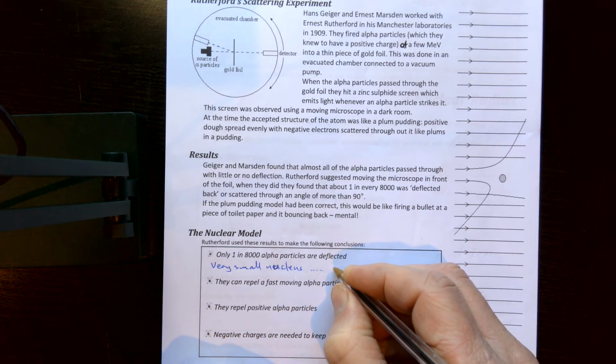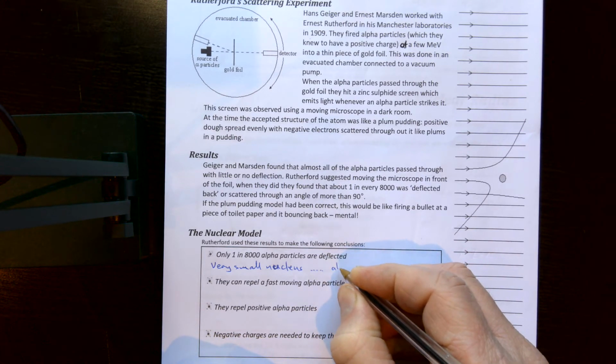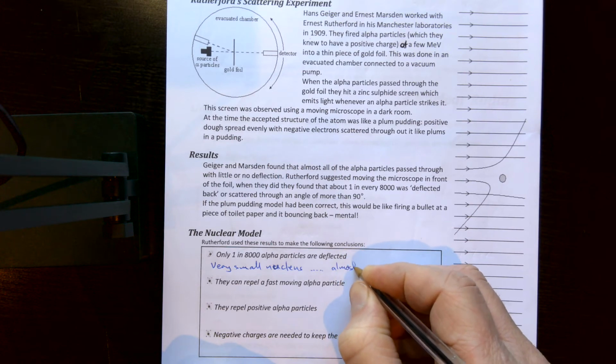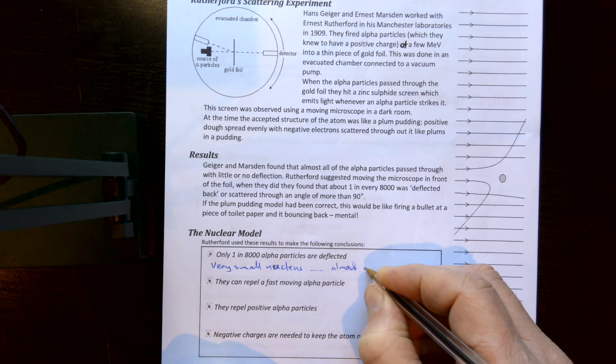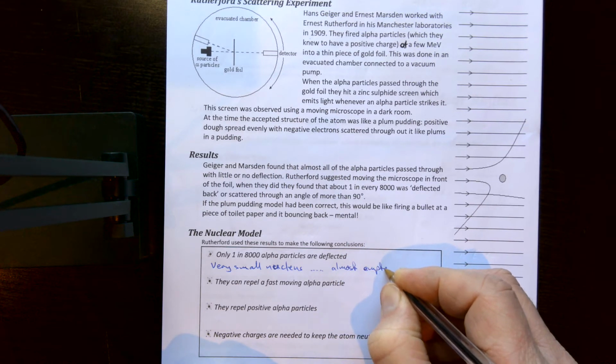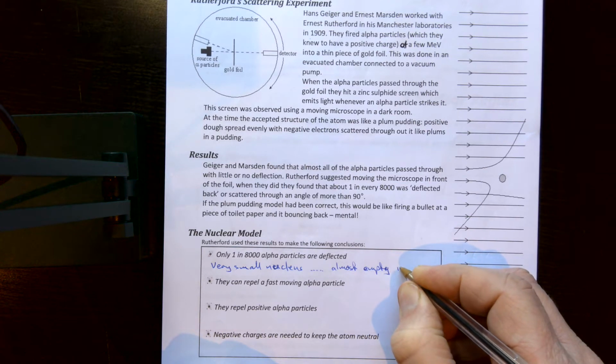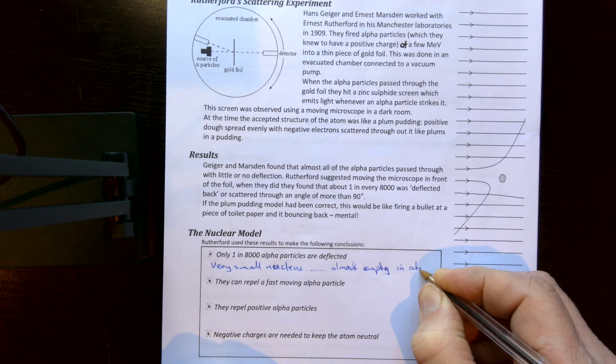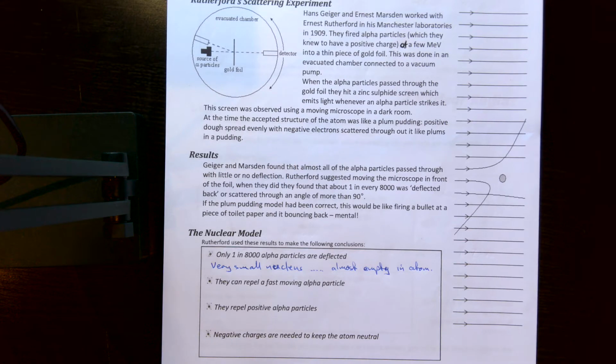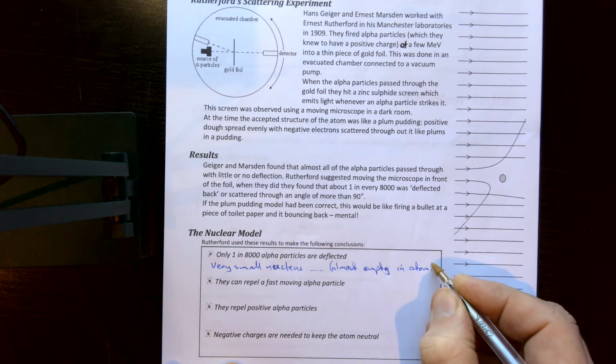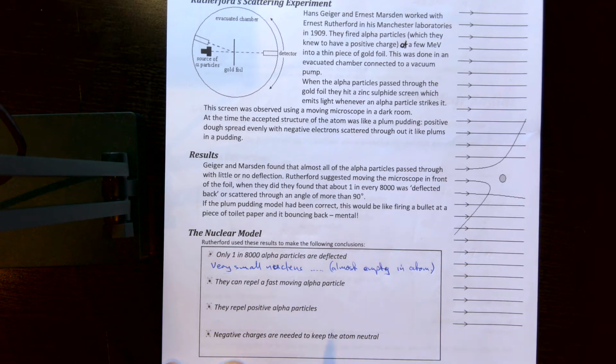So conversely, the atom is mainly empty space. But that's your definition. So it's a very small nucleus. That's the actual meaning. Let's put that in brackets just to highlight that. Try not to use that in the exams.